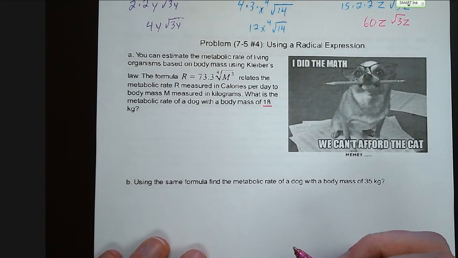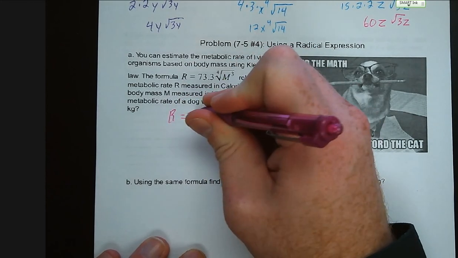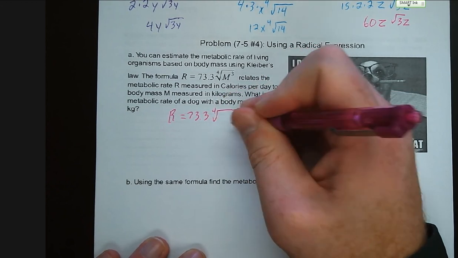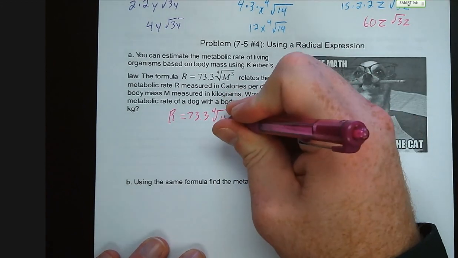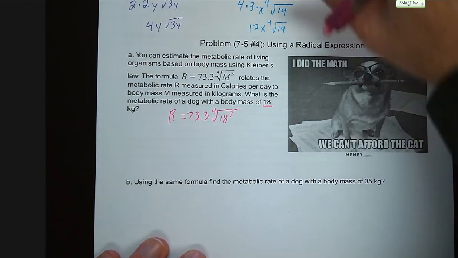Okay, so let's plug it into the formula. R is equal to 73.3 times the fourth root of 18 cubed. There's two ways we can do this on the calculator.